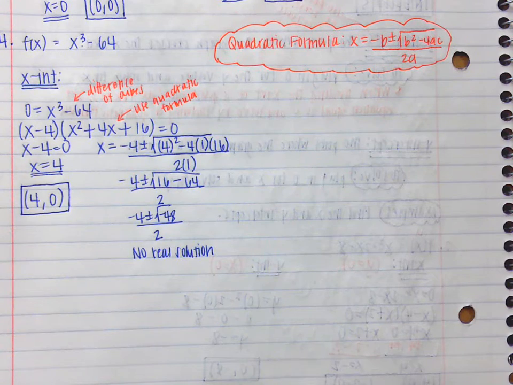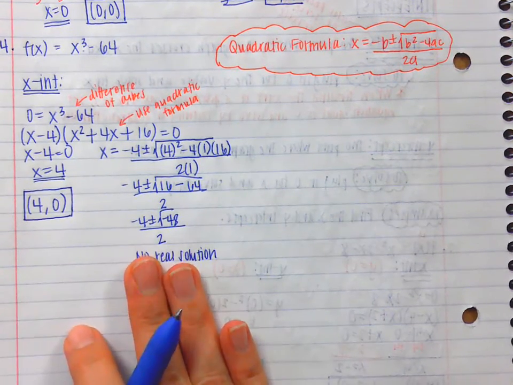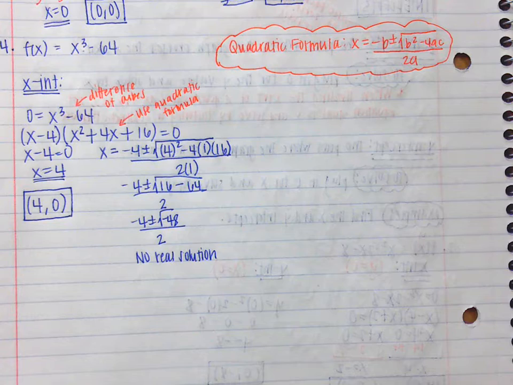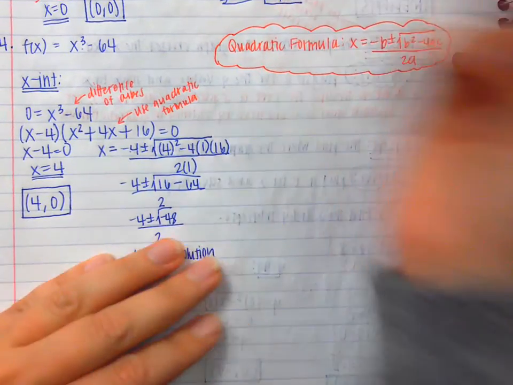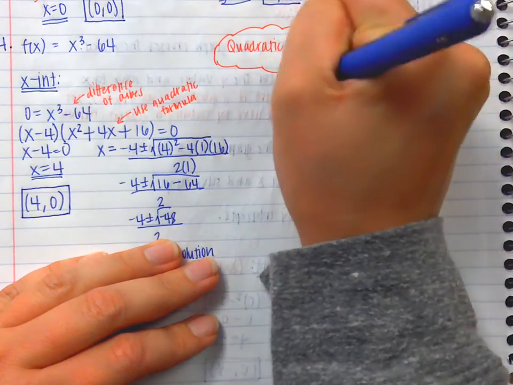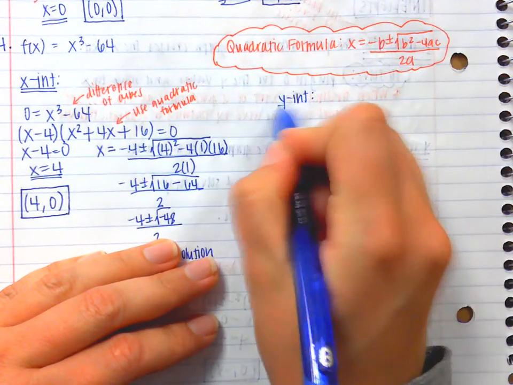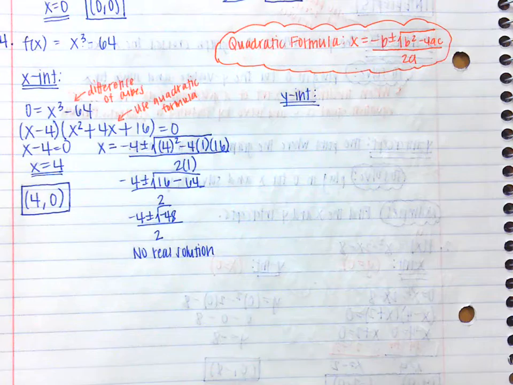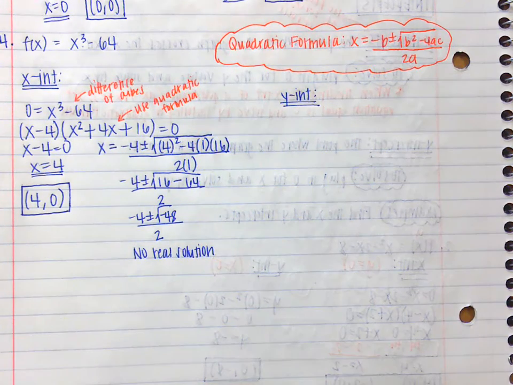Okay, I know it seems like a long process to get no real solution, but it's good to know and good to see and good to remember. Okay, so let's look at the y-intercept. I'm going to do the y-intercept here. And what I want you guys to do is find the y-intercept on your own. So pause me here, try the y-intercept on your own, and then come back, check your work.